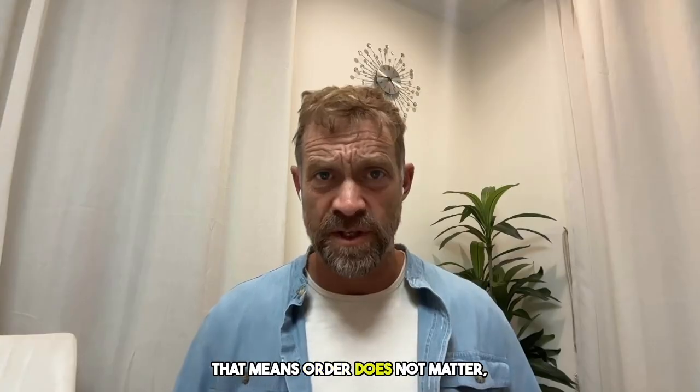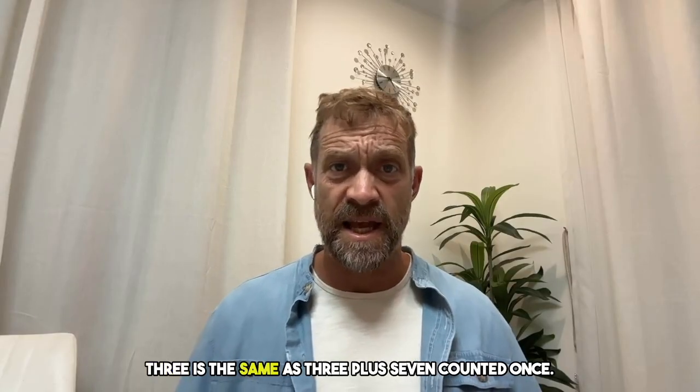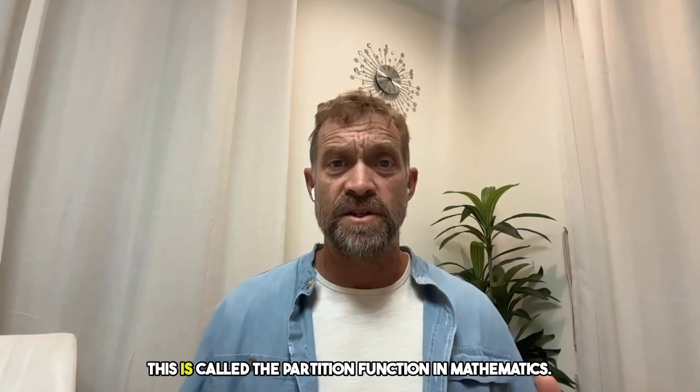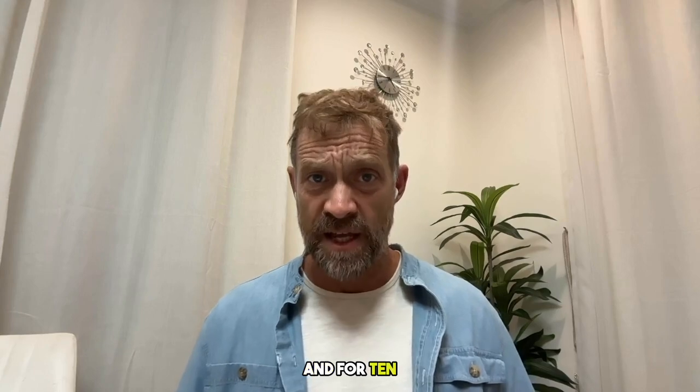That means order does not matter. Only positive integers, no zeros, no negatives. So 7 plus 3 is the same as 3 plus 7, counted once. This is called the partition function in mathematics. And for 10, P(10) equals 42.